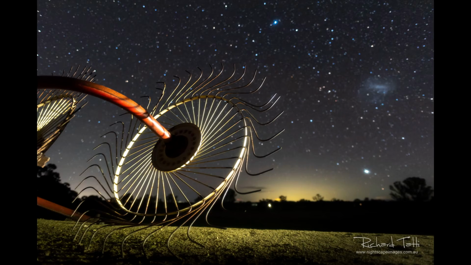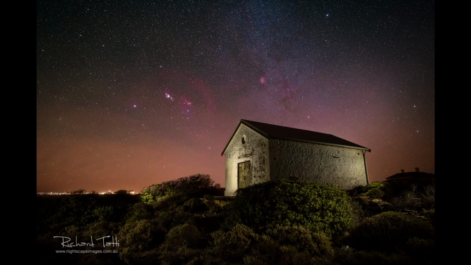Now, this image is backlit, and because it's open, the spikes or the tines, if you like, on this hay rake, the light just flows through it, and it makes the wheel glow, which is absolutely fascinating, and I love it. Because you can see through it, you can see the stars behind, but there is absolutely no doubt that the emphasis of this image is on the circular foreground subject. Now this is something that really illustrates my point.